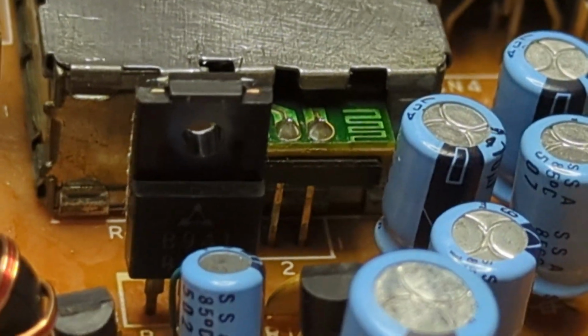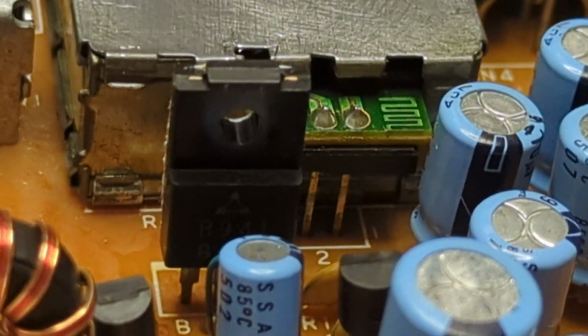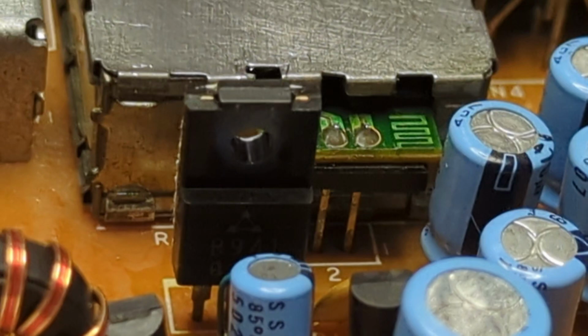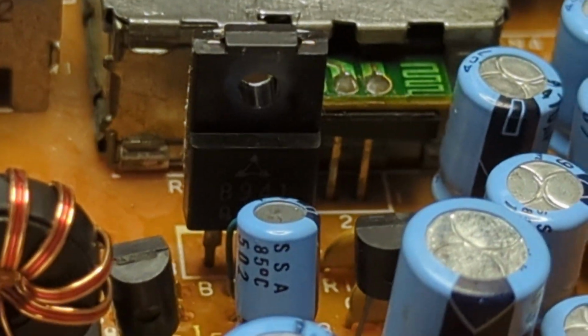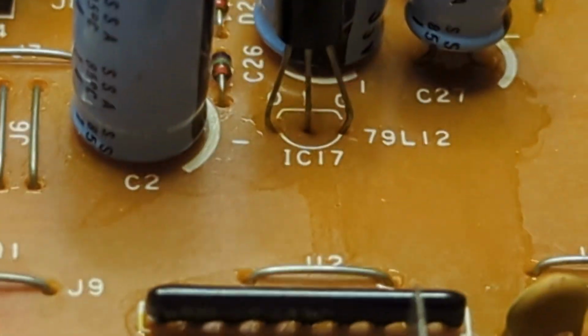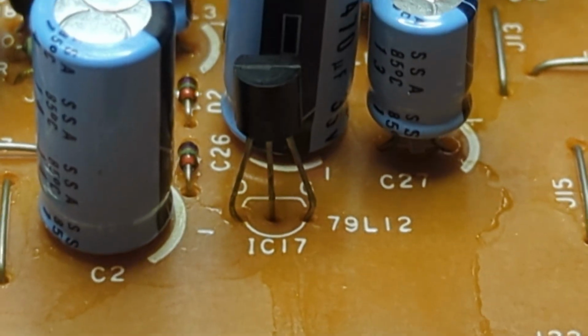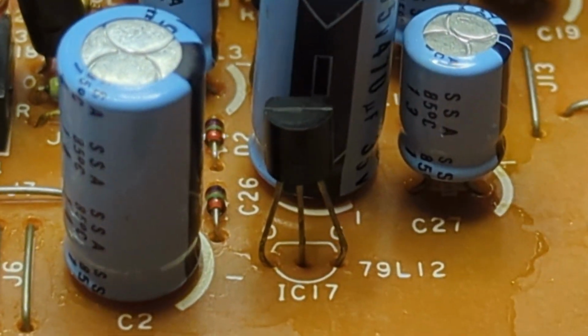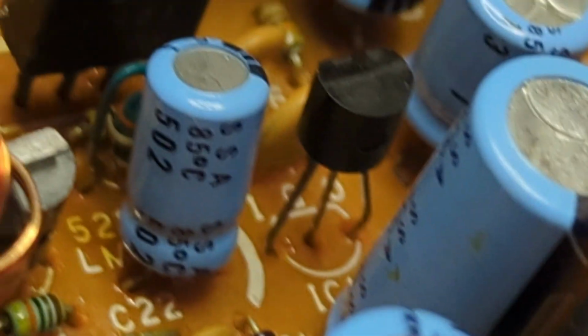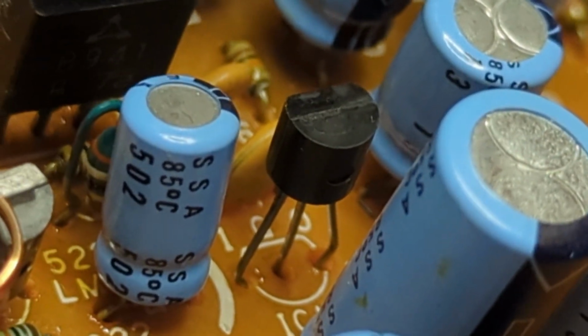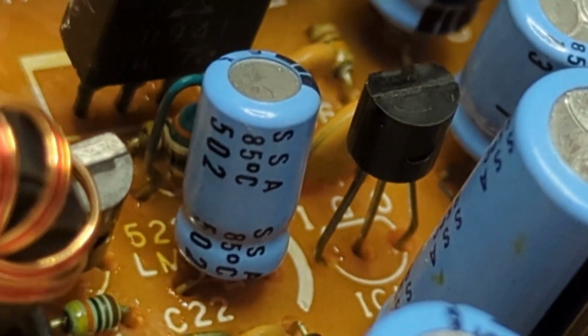Now I have it without the heatsink, which is pretty bad because I cannot turn the computer on for long, but it's okay for very short tests. Here we can see the 7912 regulator, and here we can see the positive one, the 7812 regulator.